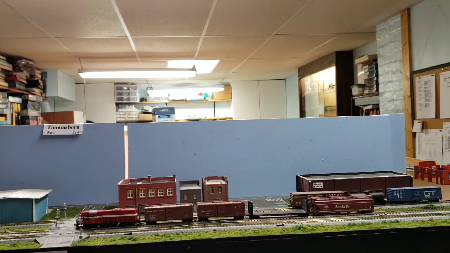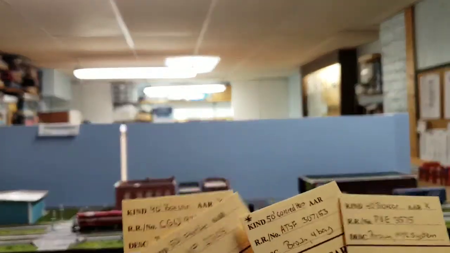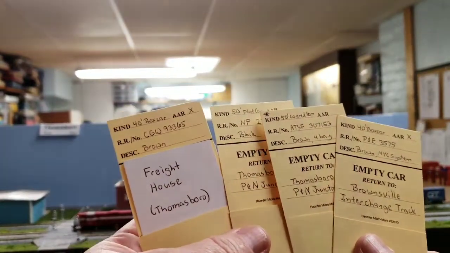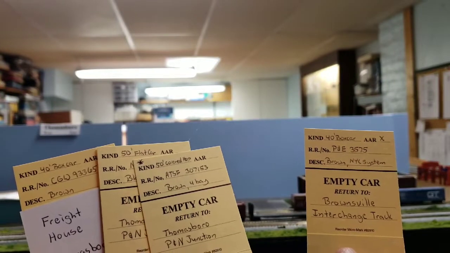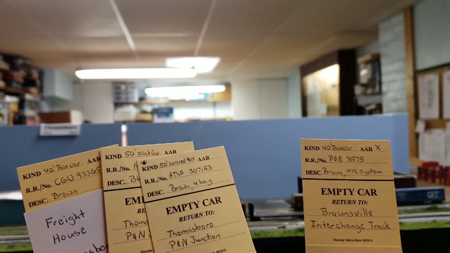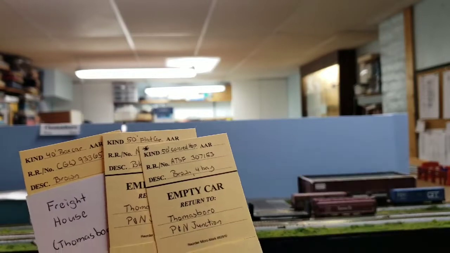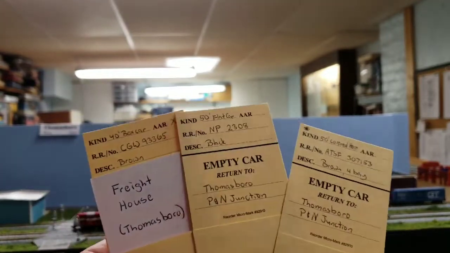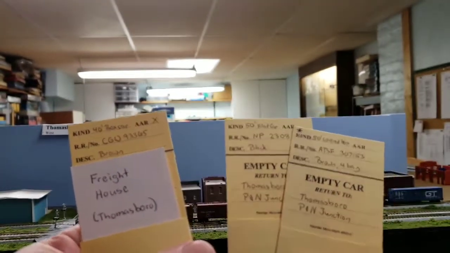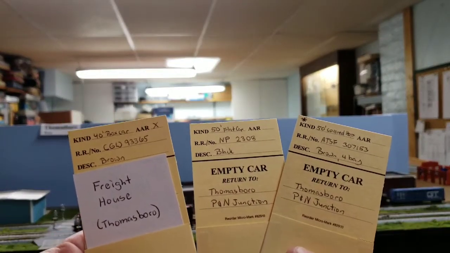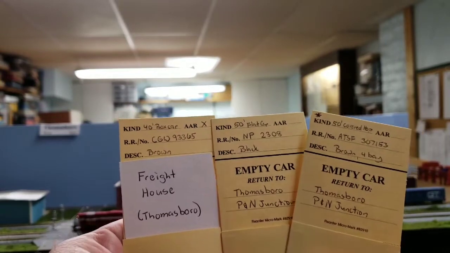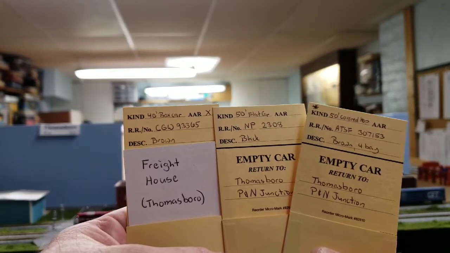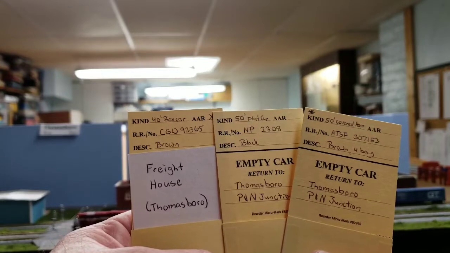Here are the cards that come with the local. Right off the bat, you can see that this car is going back to Brownsville. This is the PN boxcar, so it's just going to stay with the local. Of the other 3 cars, 2 are bound for Thomasboro, the PN Junction, and 1 is bound for the Thomasboro Freight House. Let's take a quick look and see what other cards there are on the Thomasboro side.